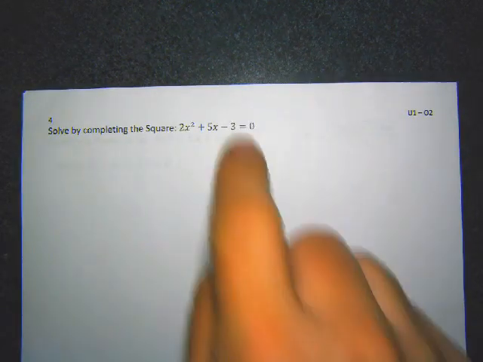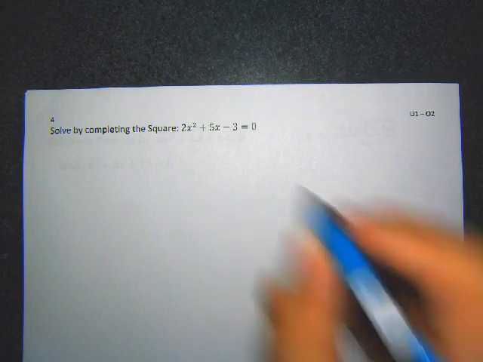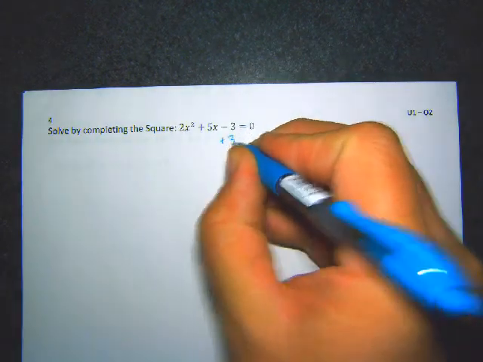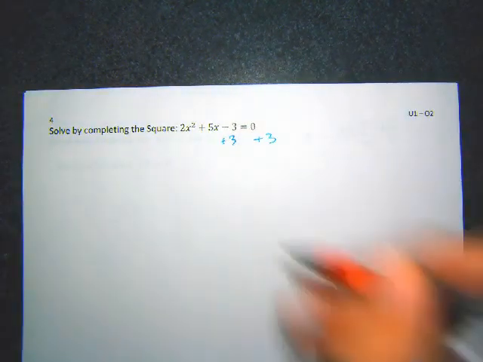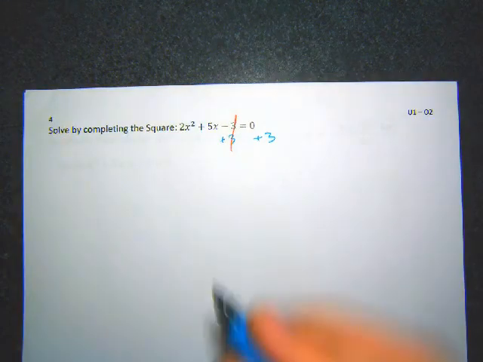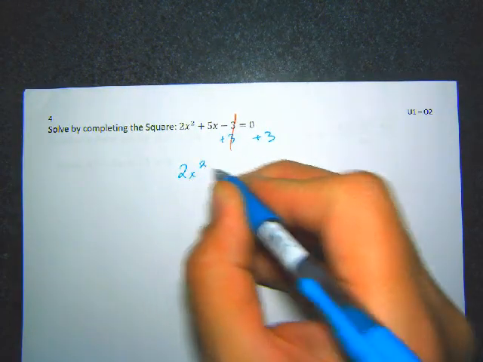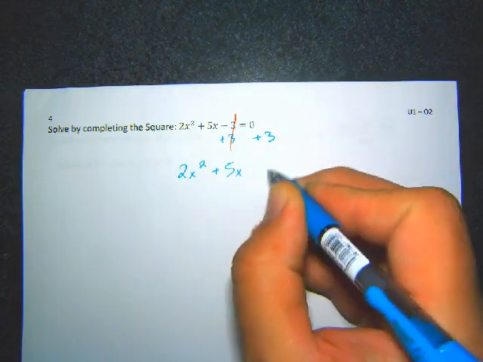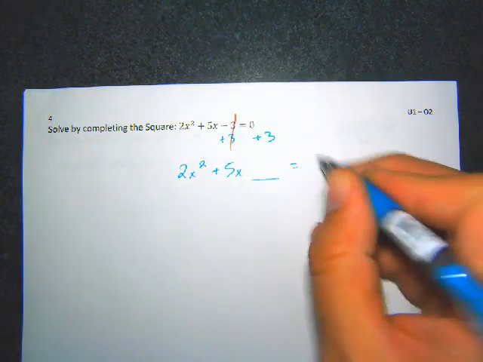Now, like I said last time, first thing we're going to do, we're going to get rid of that minus 3. We don't want a minus 3 there. We want this empty, so we're going to add 3 to both sides. So we're always going to get rid of that constant part. So I got 2x squared 5x, I'm going to leave a blank, equals, and I got 3.